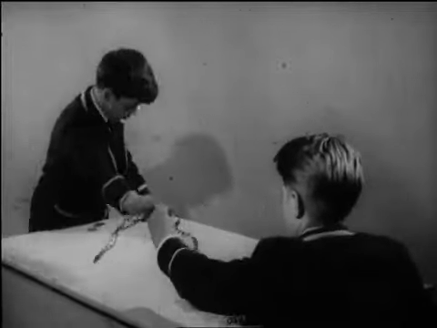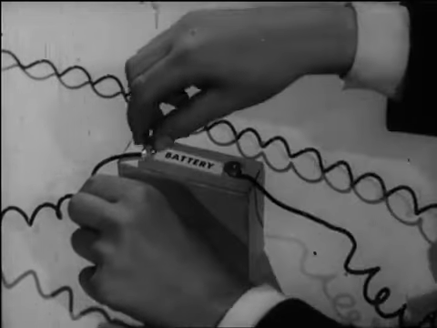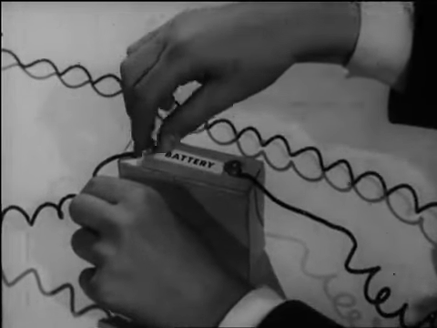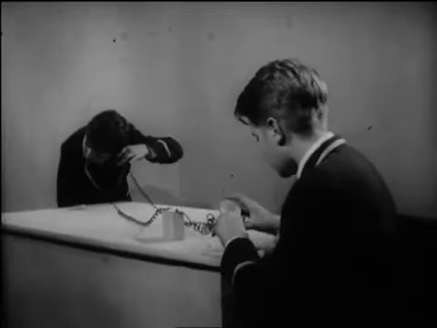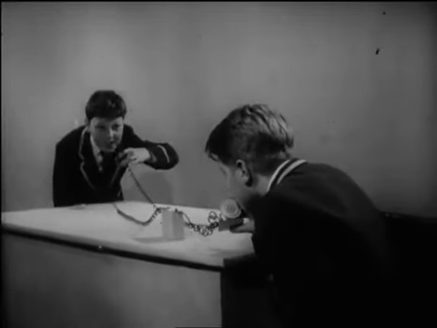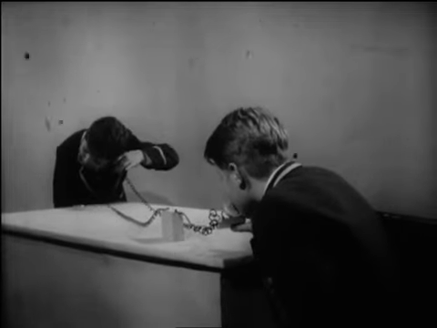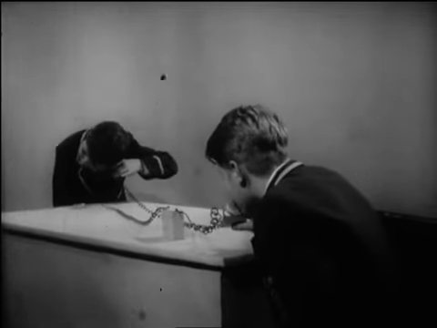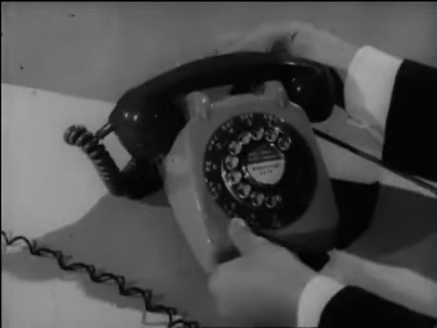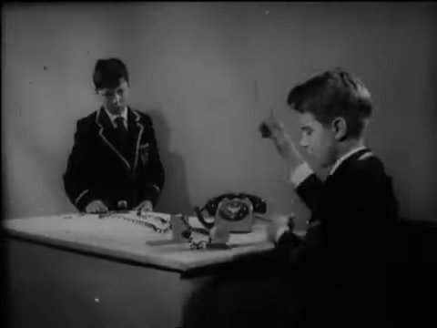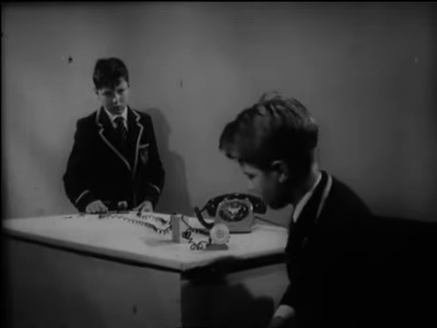Now the receiver. One might expect to connect the microphone, battery, and receiver in series, so that A can speak to B. The system works, but it is wasteful because the battery has to do more work than is really necessary. The speech current is weakened, and we cannot speak over very long distances. For this reason, we connect our telephone system in a different way.